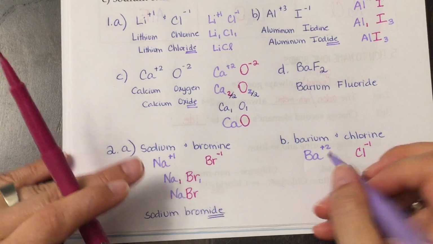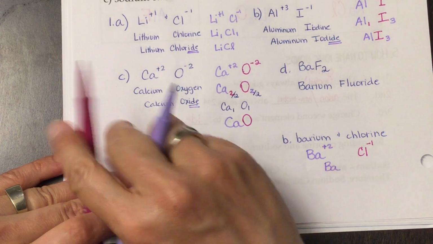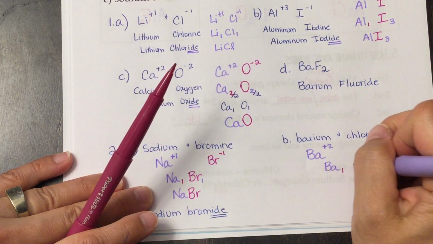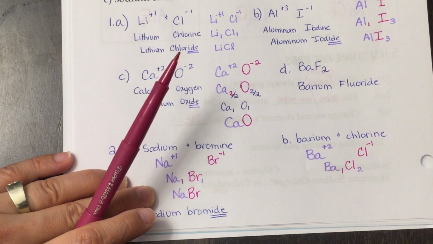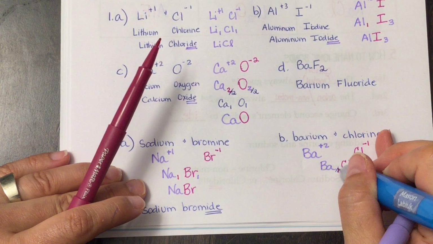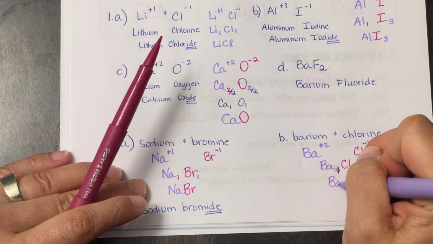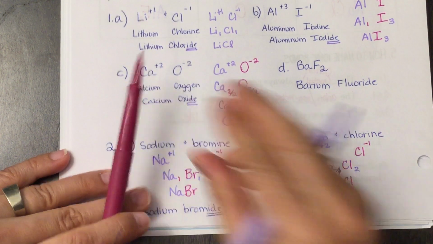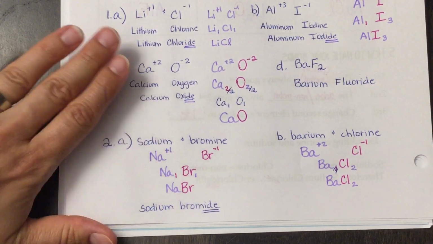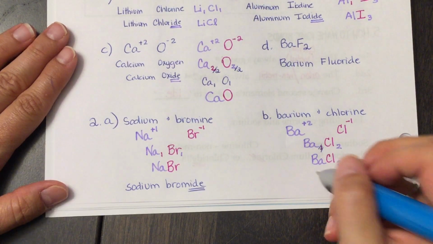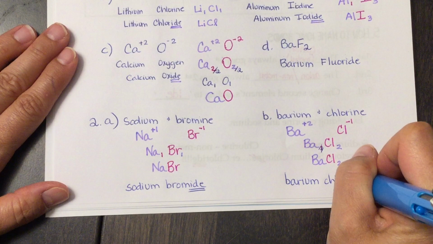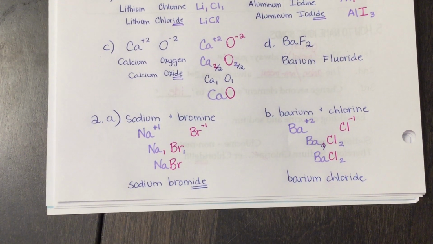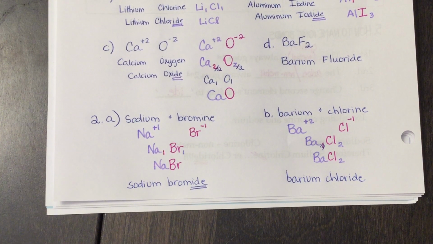Okay, when we crisscross and combine, we're going to have Ba1, and then we're going to have Cl, and we bring that 2 down, Cl2. Okay, when we drop the 1 and push it together, we get BaCl2. Okay, excellent. And when we try and name it, barium chloride. Okay, right on.